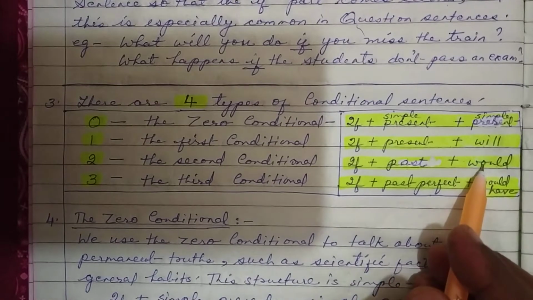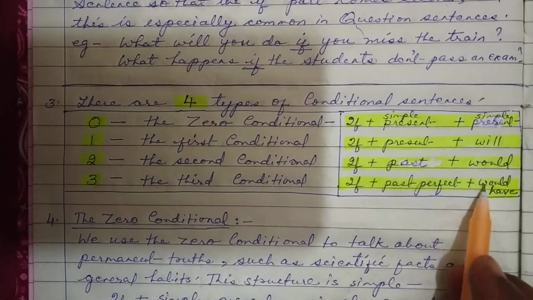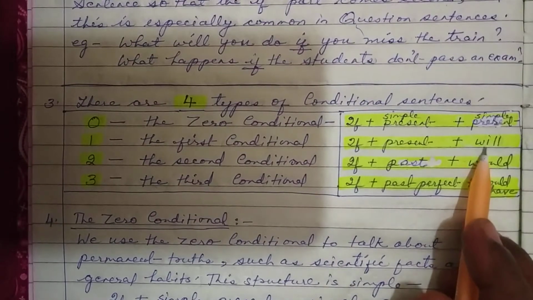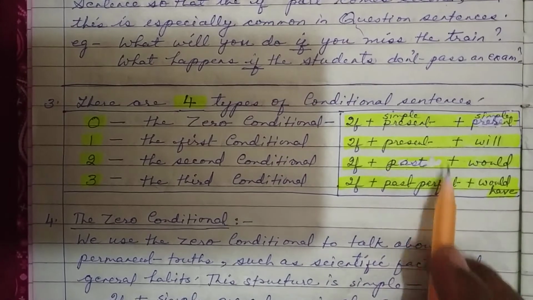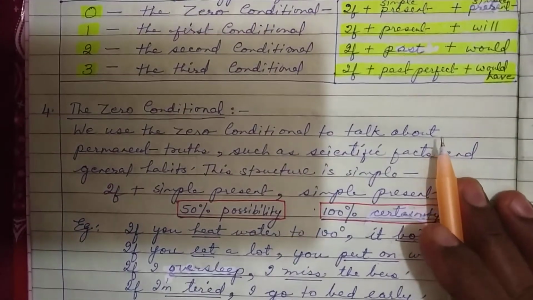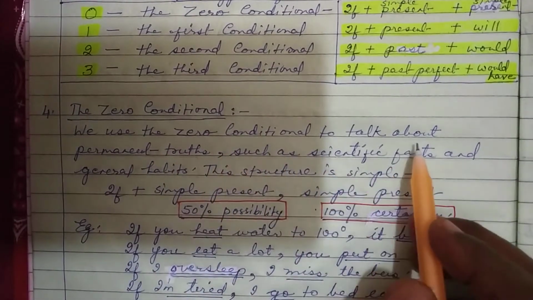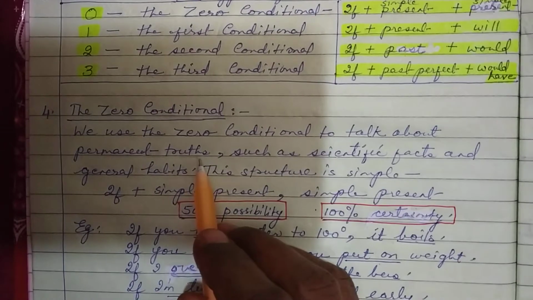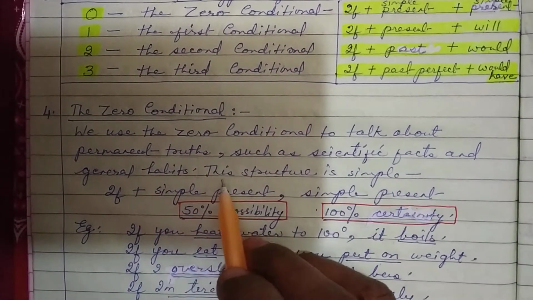Now will here changes to would. Then in the third, past perfect plus would have. So will, would have. Present, past, past perfect. So it's easy to remember. Now coming to the zero conditional, what is it? We use the zero conditional to talk about permanent truths such as scientific facts and general habits.